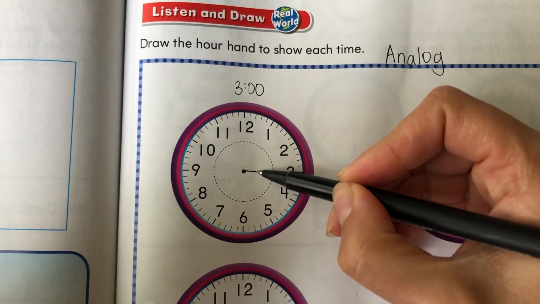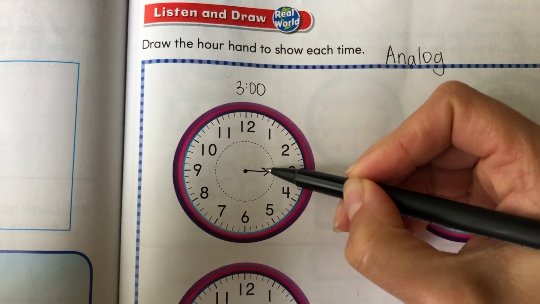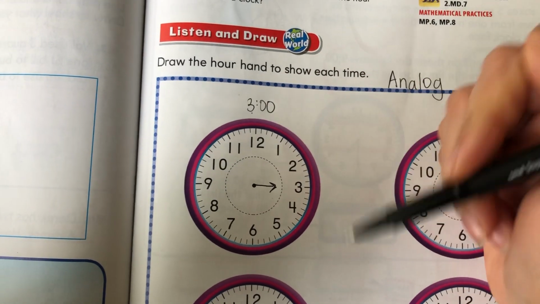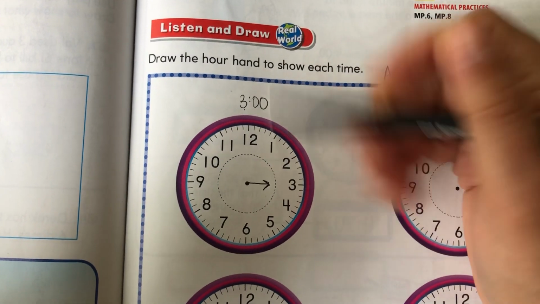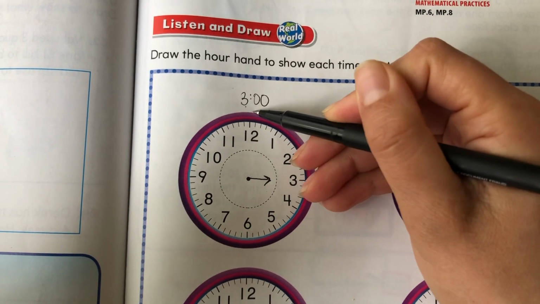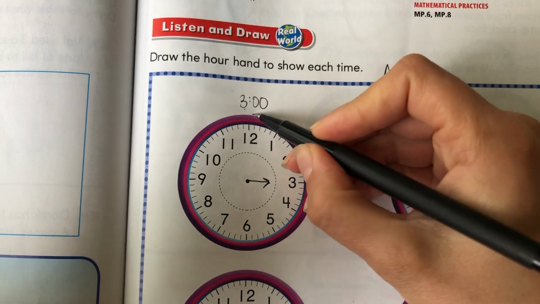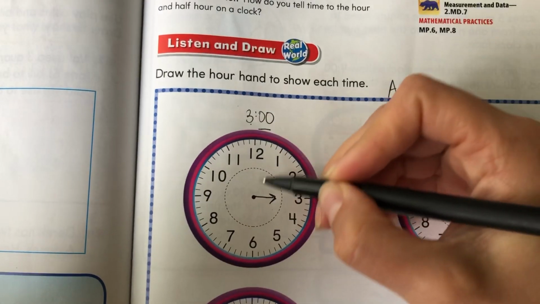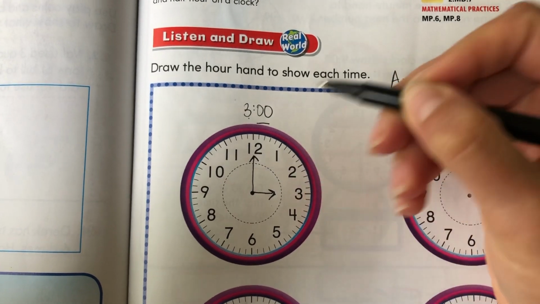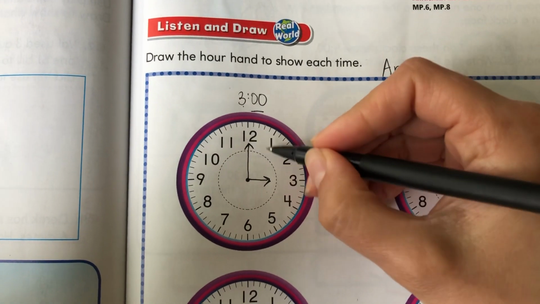So the small hand points to the 3, the hour, right there. And then the big hand points to the minutes, okay? And it's 0 minutes have passed. So when 0 minutes have passed, we point to the 12. That's the start on a clock.